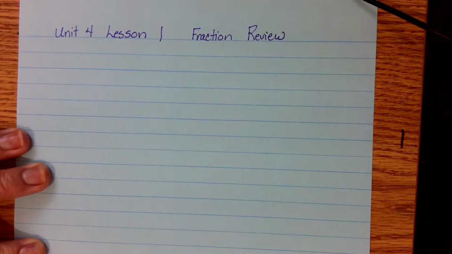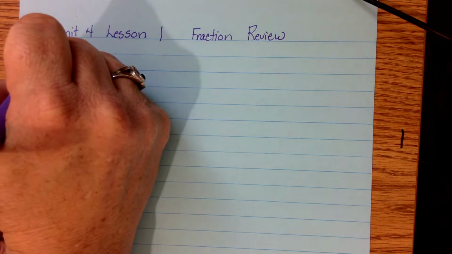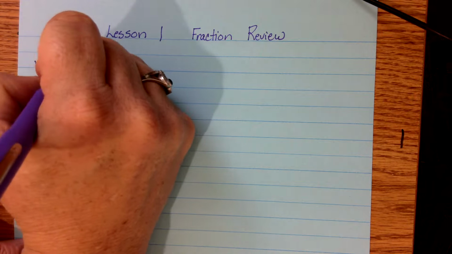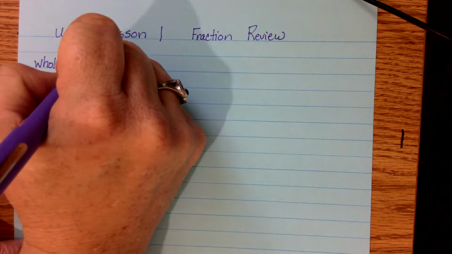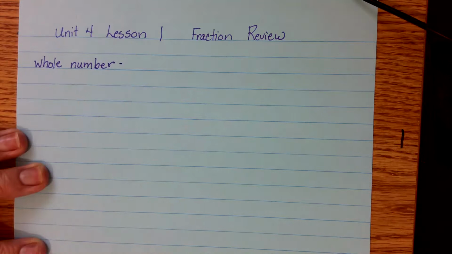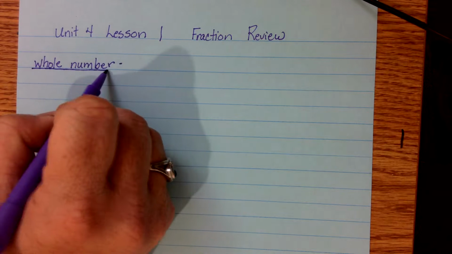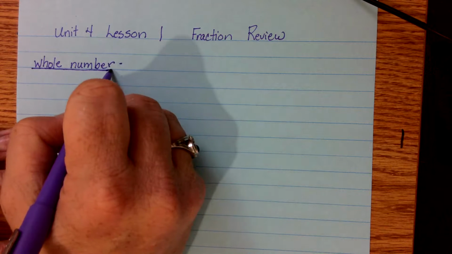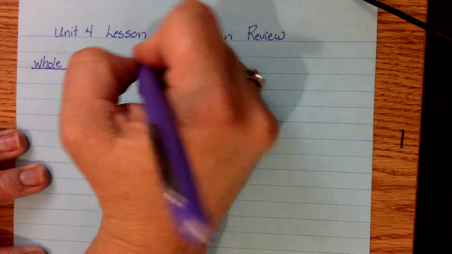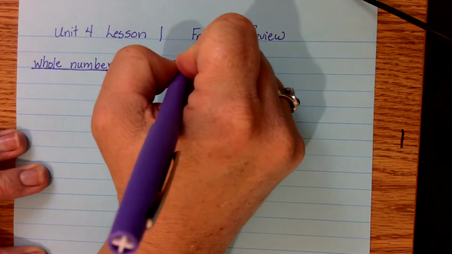So the first thing you have to know is the difference between a whole number and a fraction. A whole number is literally a number that is whole. It is not broken up into any pieces. It contains at least one digit and can be anything from 1 to infinity.